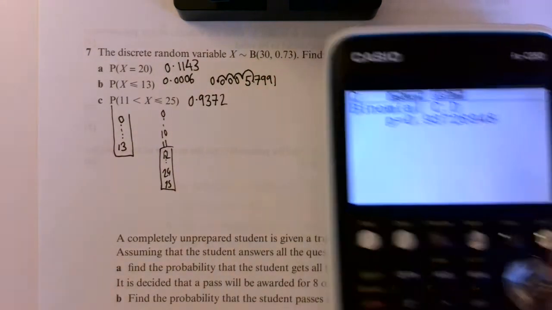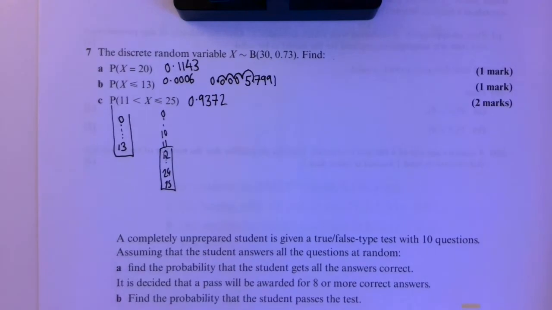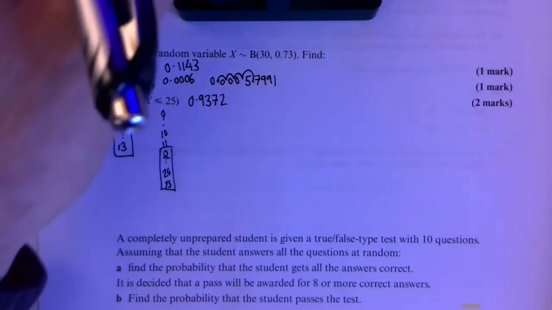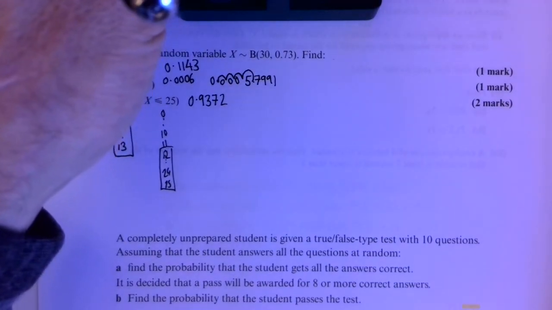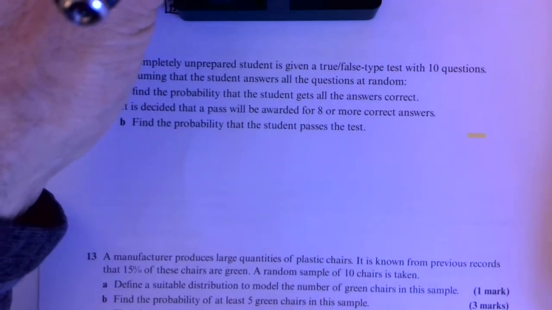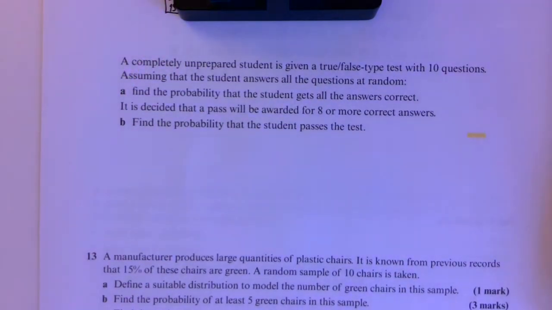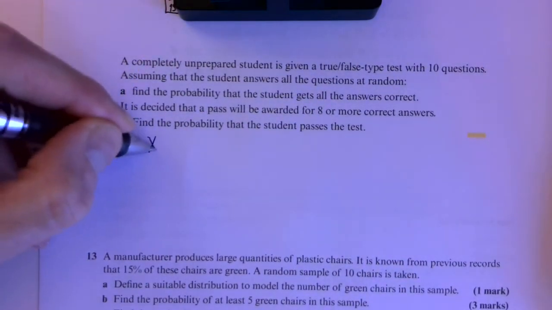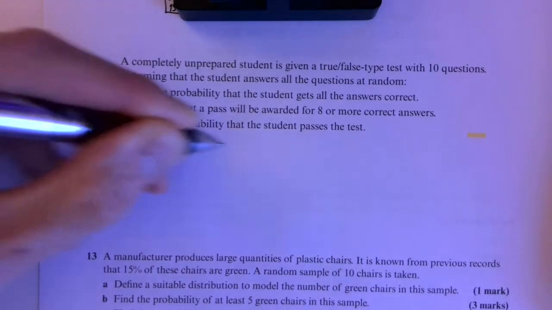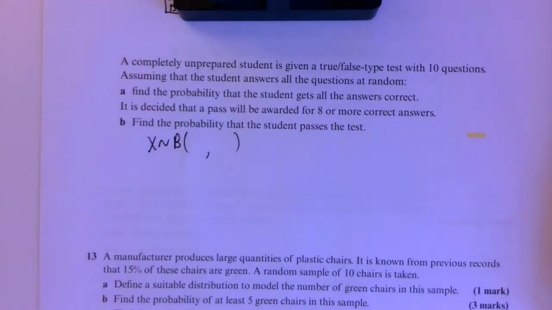Okay, that was one without a context. So second starter question, can you do this one which is in a context? Start by defining your parameters, and then see if you can answer that question.